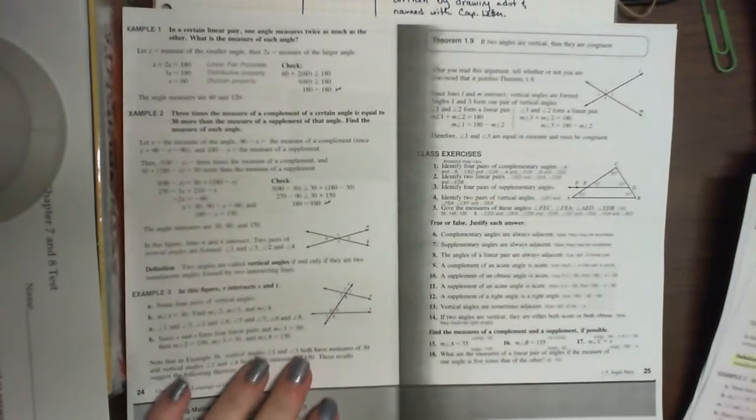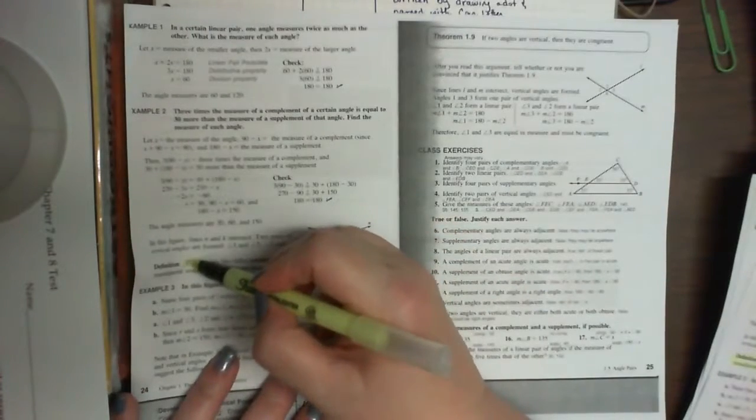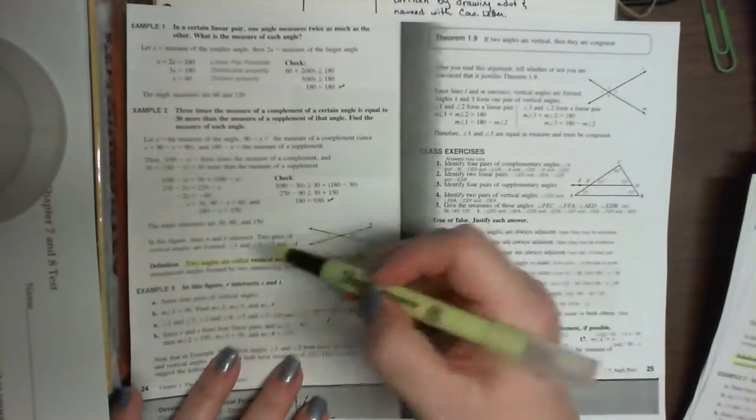Then they have all of these examples, doing distributive properties and such. We're going to skip all that until we talk about the lesson itself, but we do want to talk about something called vertical angles.